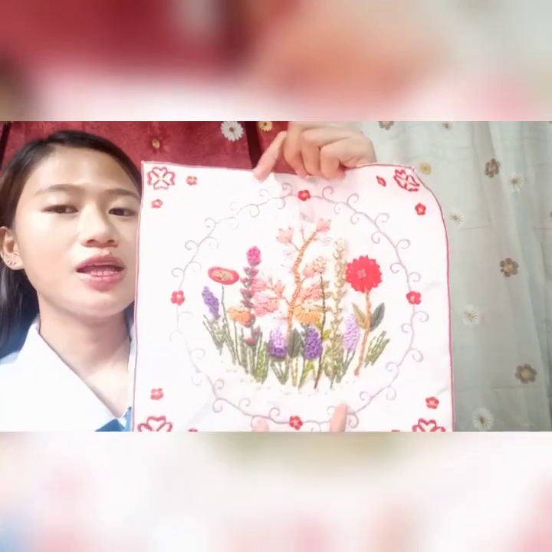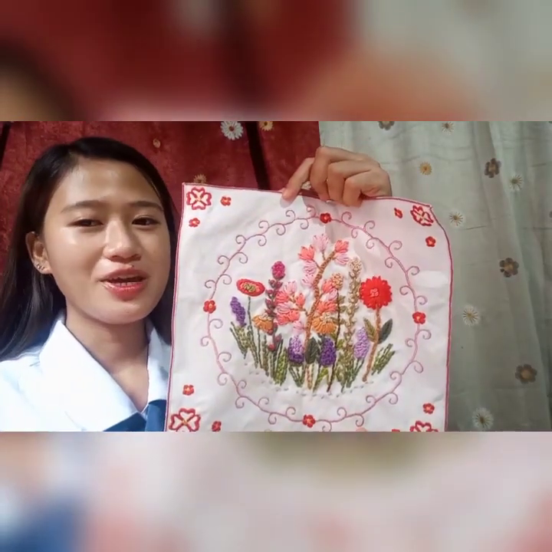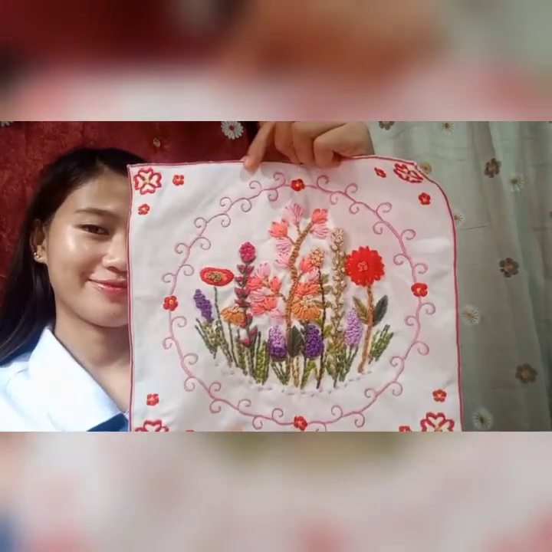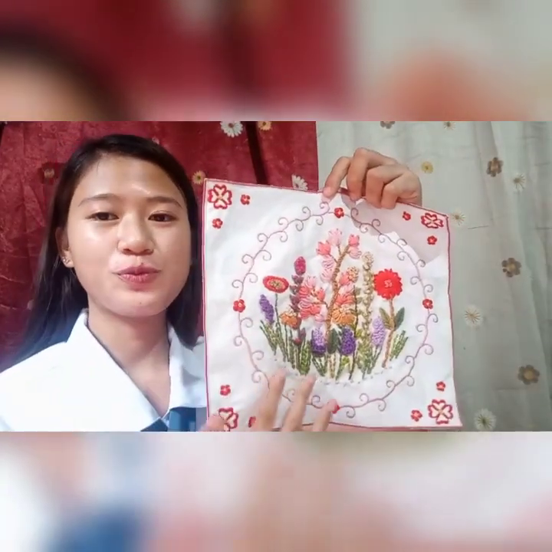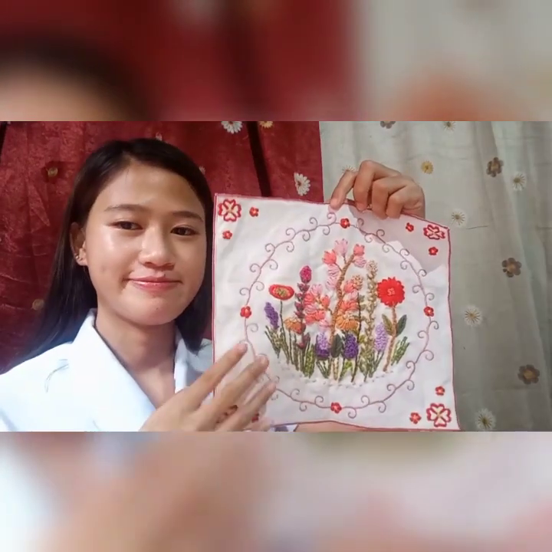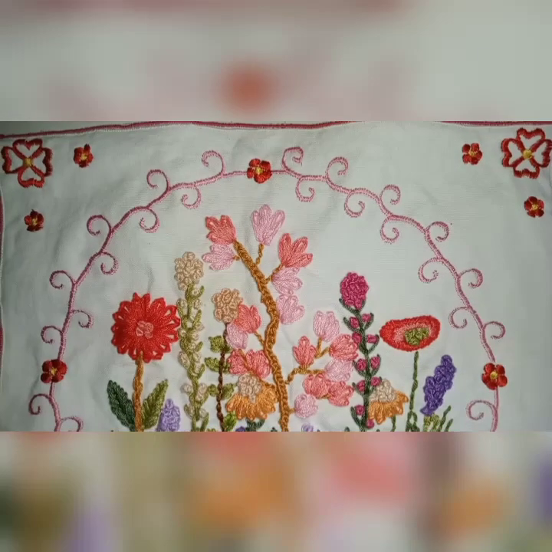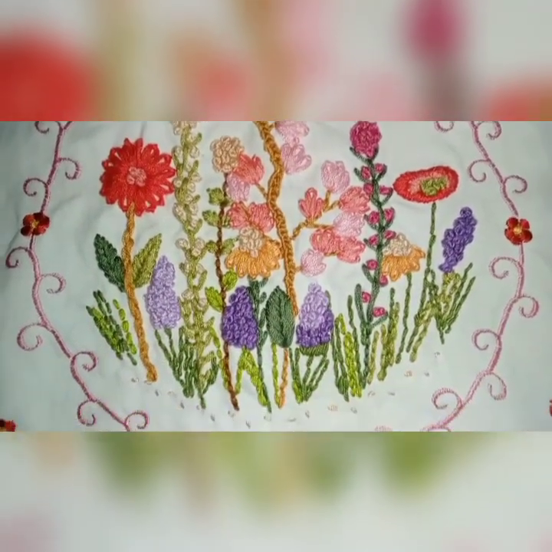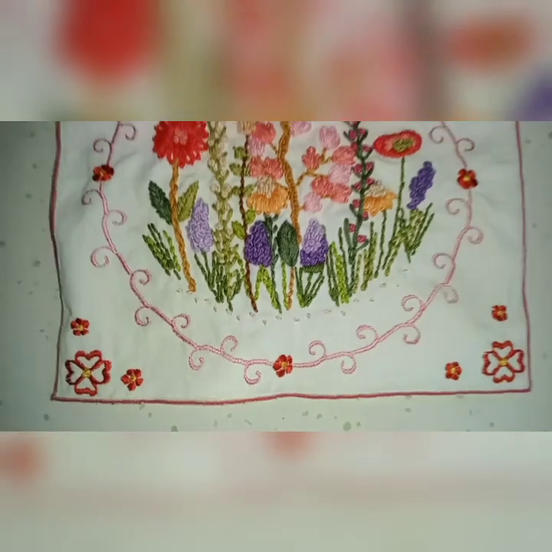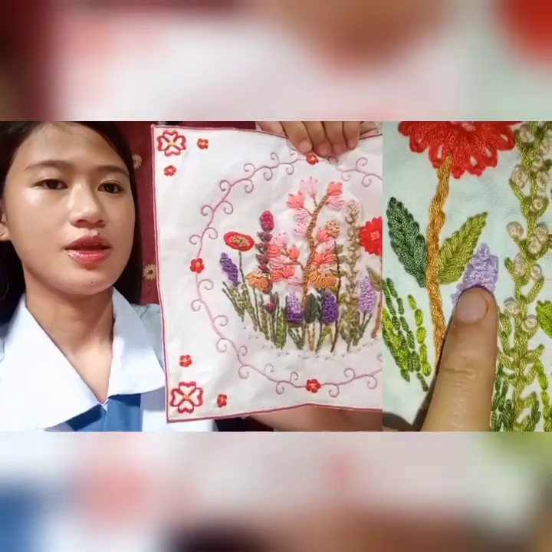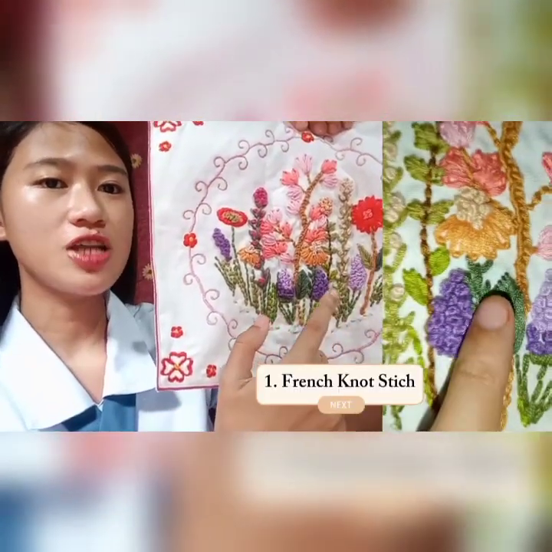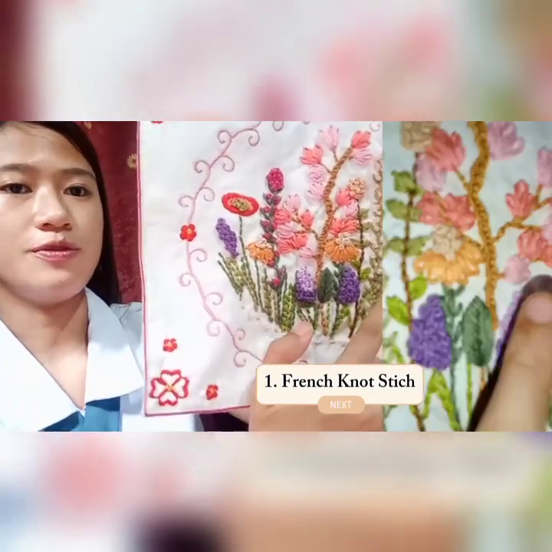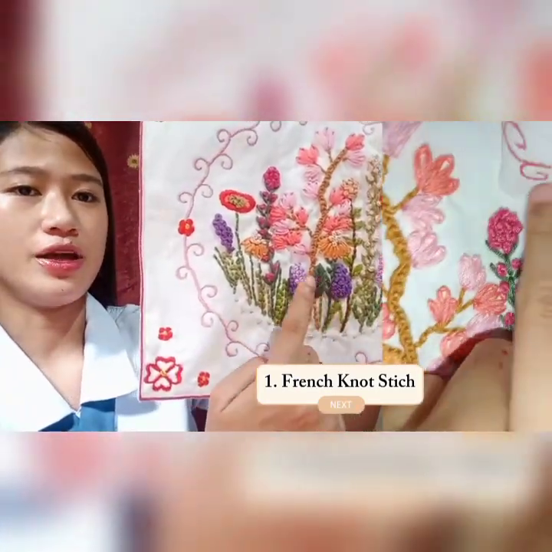So this is the final look for the embroidery hand stitches. And this is our choice to put some designs. And in the back, I put a lining to cover. This is the French knot stitch, that violet, light violet.